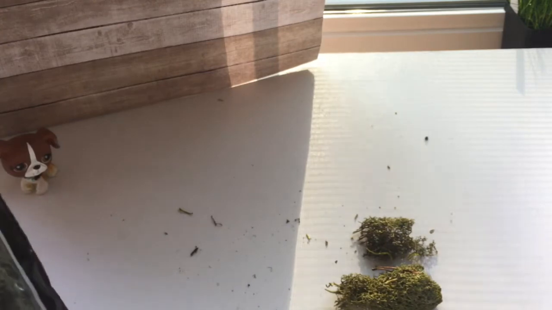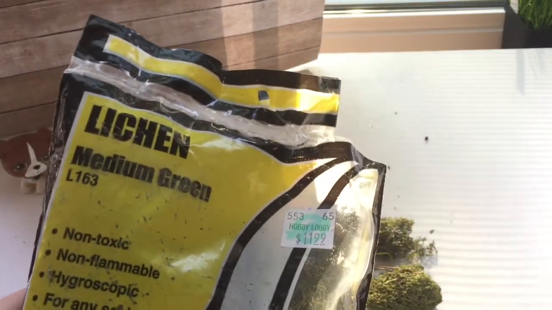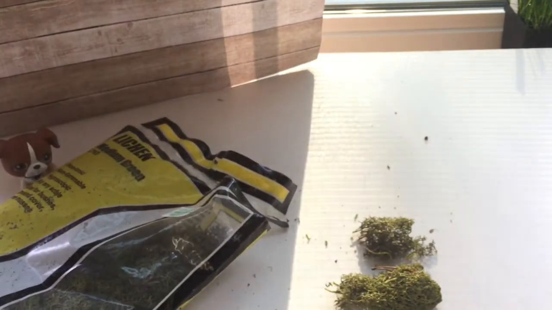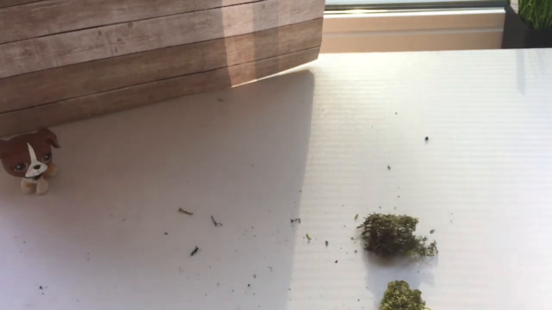Lichen grows pretty much the same as moss, which I'm not sure why you would need to know, because you're probably just using these for videos and not to propagate. Anyway, you can get them from places like Hobby Lobby or Michael's. I'm not sure if Michael's has it, but whatever. Craft stores.